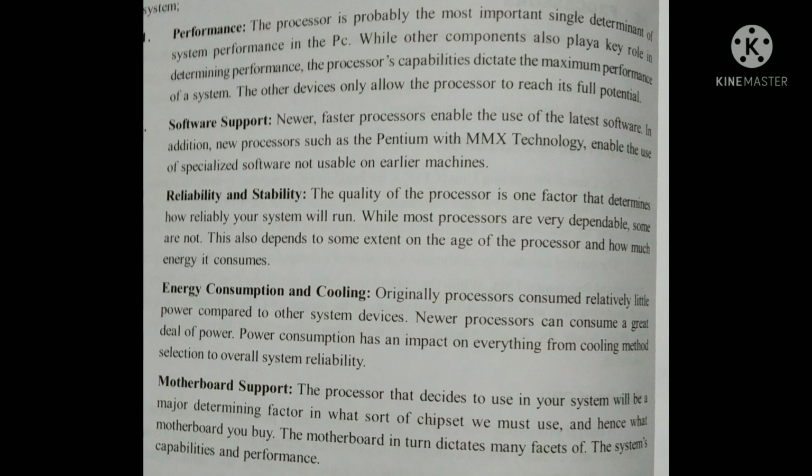What is the meaning of CPU? Generally, the CPU, a central processing unit, also called a central processor or main processor, is the electronic circuit within a computer that executes instructions that make up a computer program. The CPU performs the basic arithmetic, logical, controlling, and input-output operations specified by the instructions.